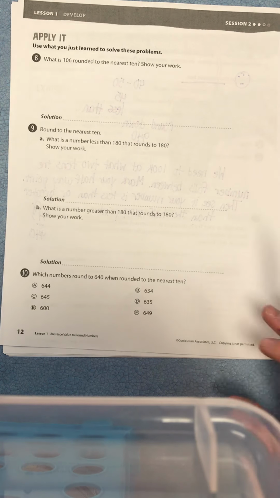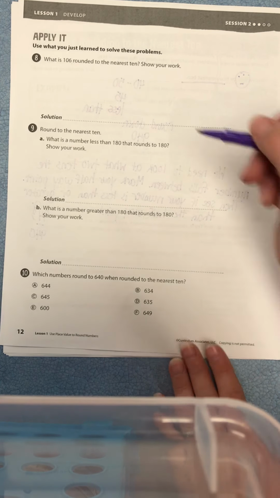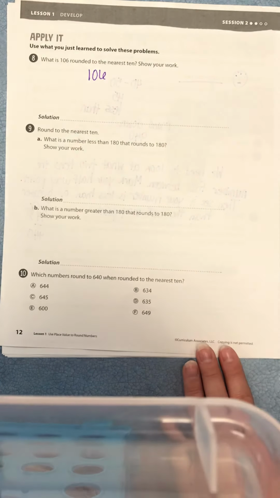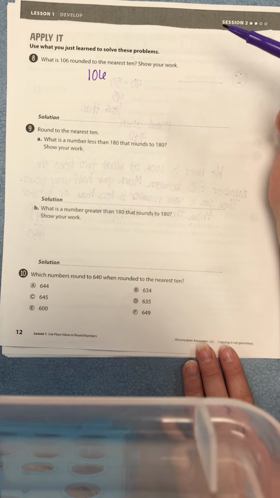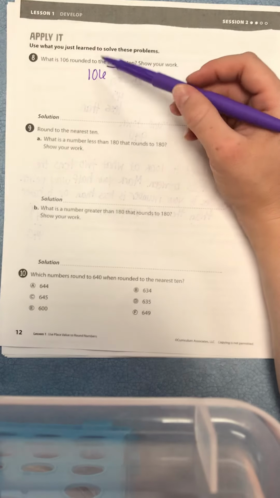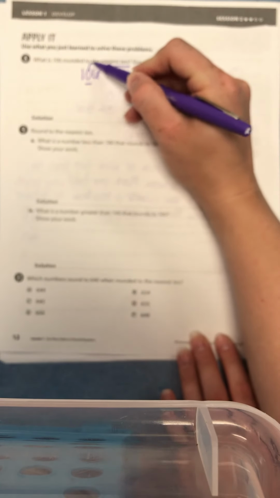Alright, number 8. We're on page 12 here. Number 8 says, what is 106 rounded to the nearest 10? Show your work. Okay, so 106 rounded to the nearest 10. Well, we can write 106. We need to underline our tens column because we're rounding to the nearest 10. So I have ones, tens. My 0 is in the tens column, so I'm going to underline it. And I look next door here.